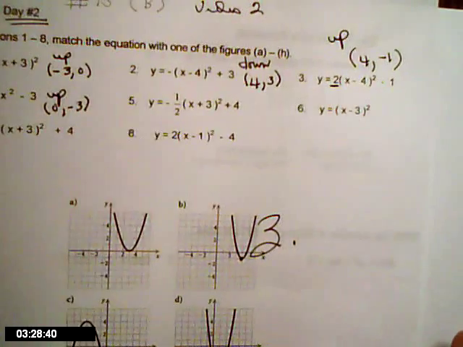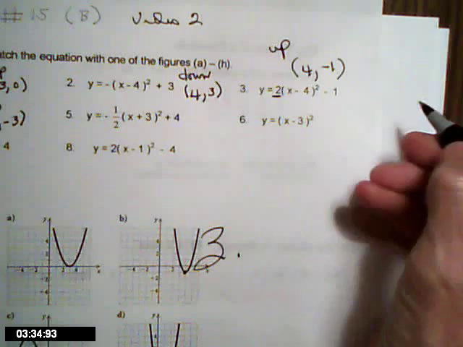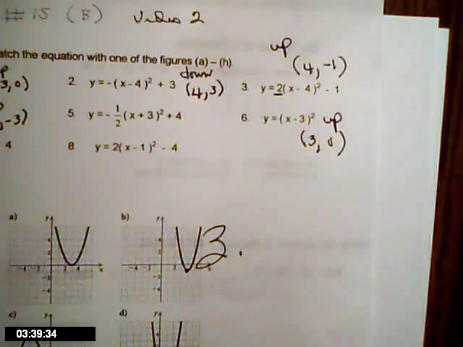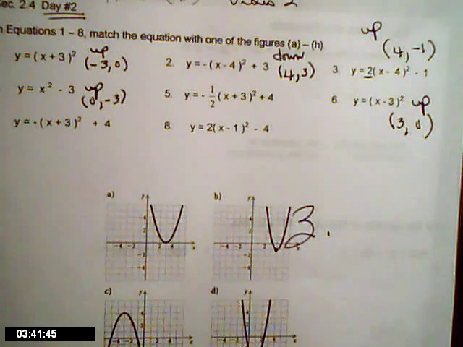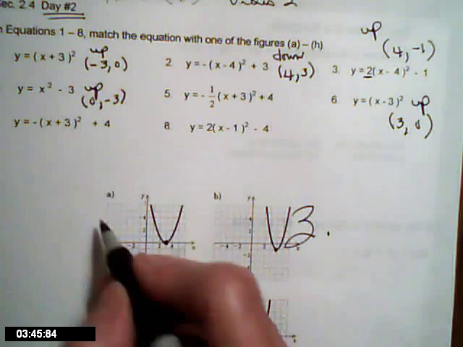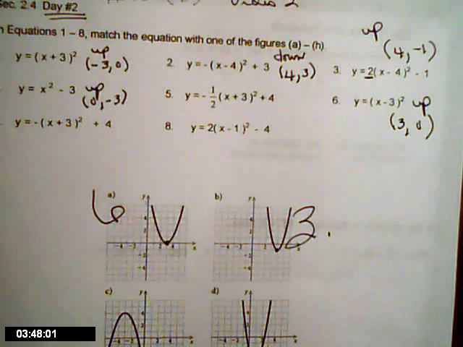If you'll let me, I'm going to skip for just a minute and look at 6, and this is exactly how I would work this. This is a process of elimination. 6 opens upward with a vertex of 3, 0. And if you look at graph A, here's 3, 0. It is opening upward. A would be number 6.